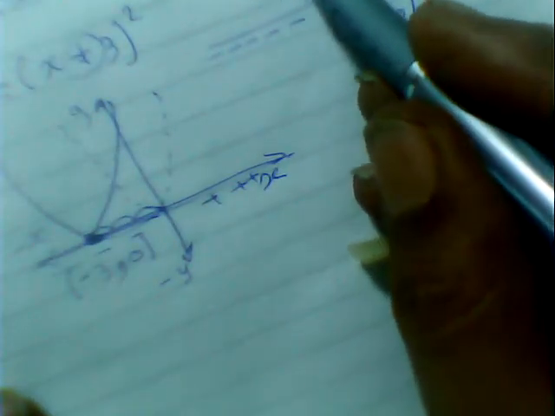The vertex is this point, where the curve comes from up, down to this point. Now we look at another example.